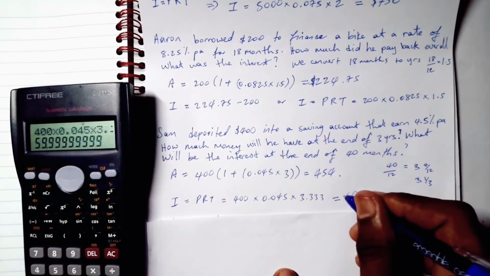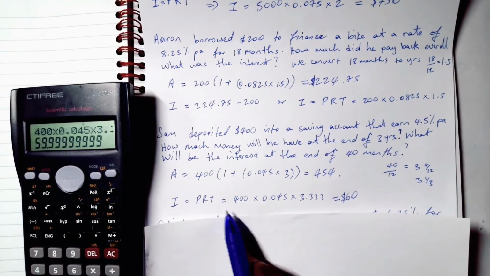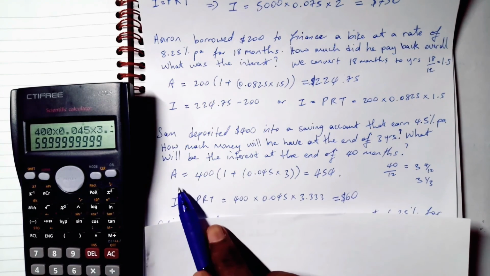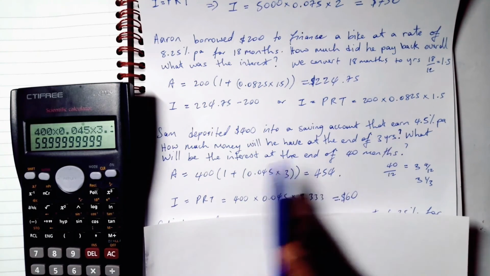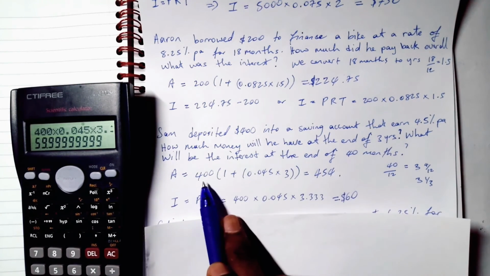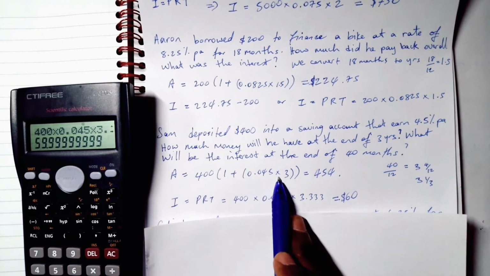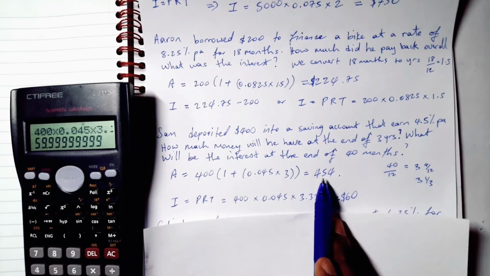So the interest over 40 months is 60, while the accumulated amount over 3 years is, invoking the formula, principal times 1 plus interest rate times time, which is $454.